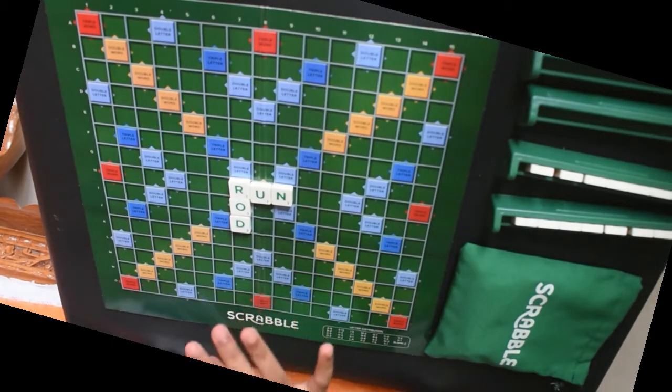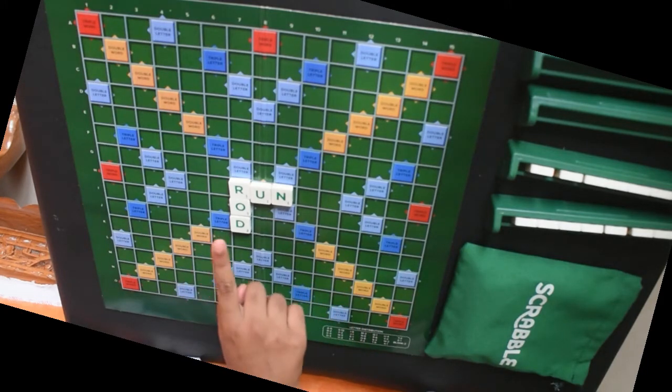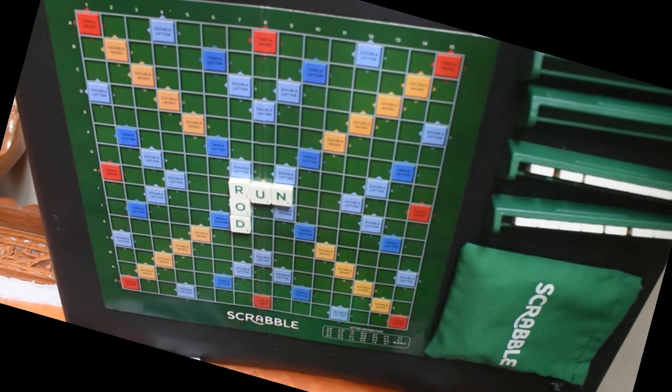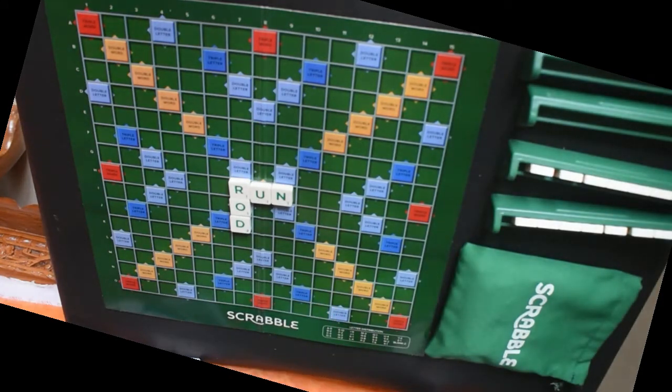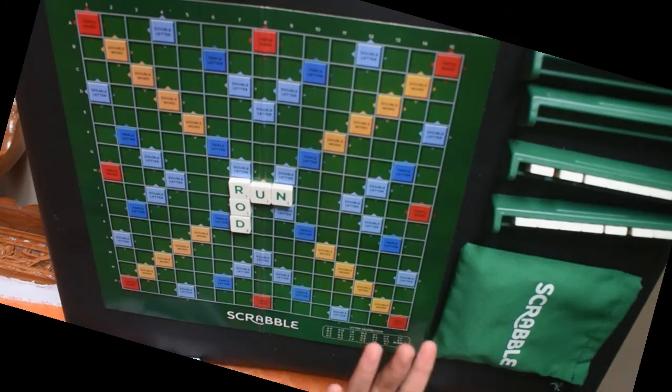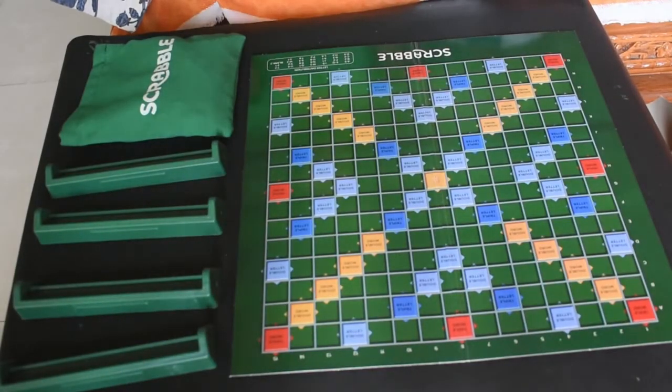Calculate each player's final score by adding up the points from all of their word scores and then subtracting the sum of their unplayed letters. If one player has used all of their letters, add the sum of everyone's unplayed letters to their score. The player with the highest score wins. Now I'll play and show you, okay?